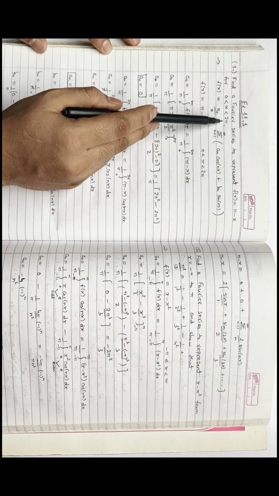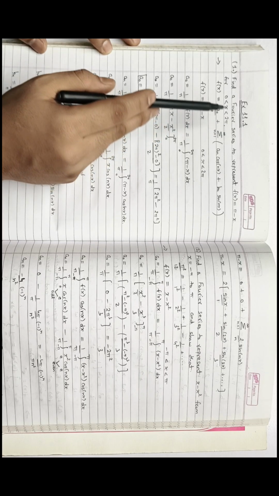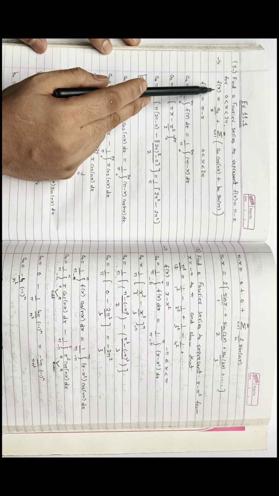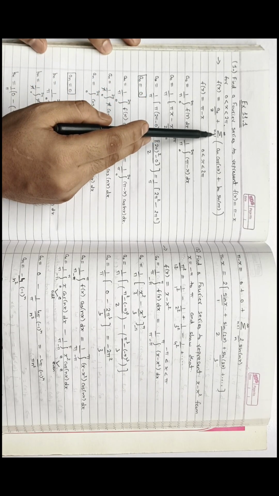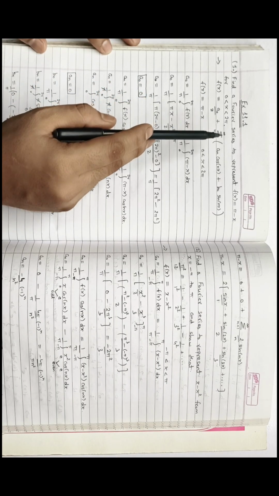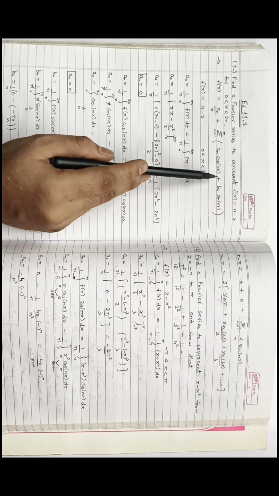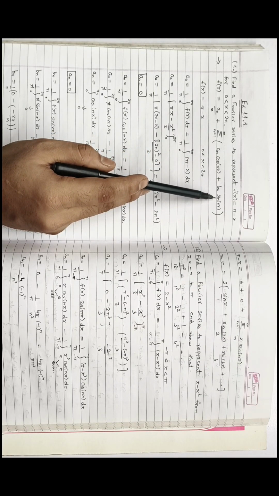So we know that for representing a function in Fourier series, the general formula is f of x equals a naught upon 2 plus summation n from 1 to infinity of an cos nx plus bn sin nx.